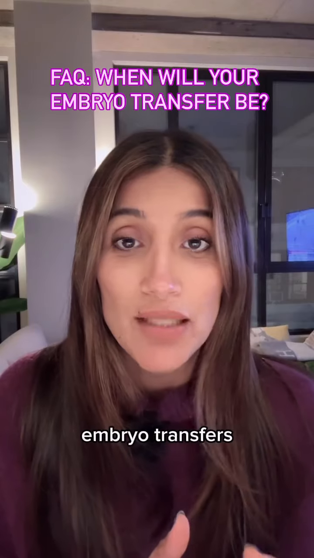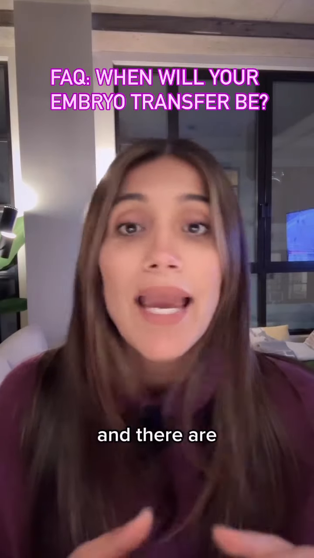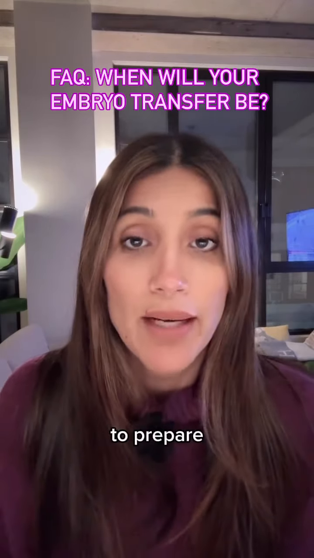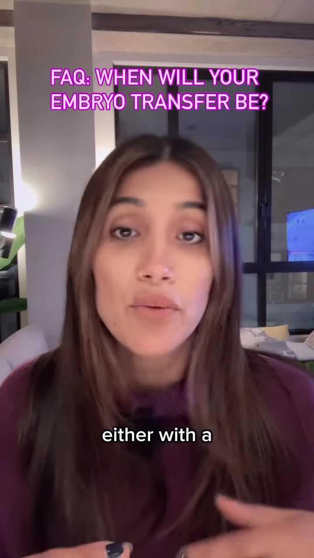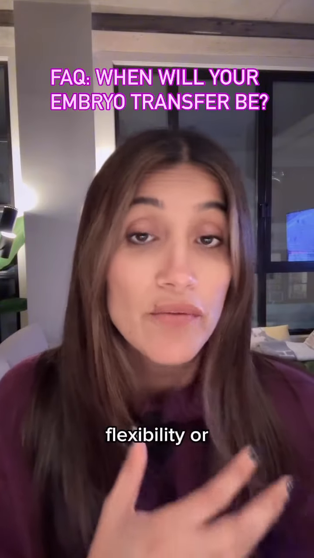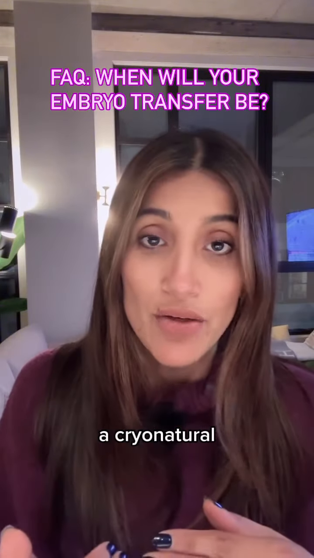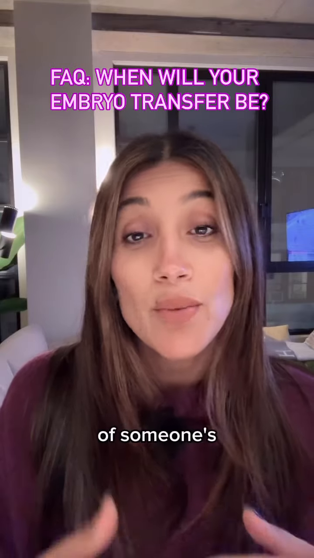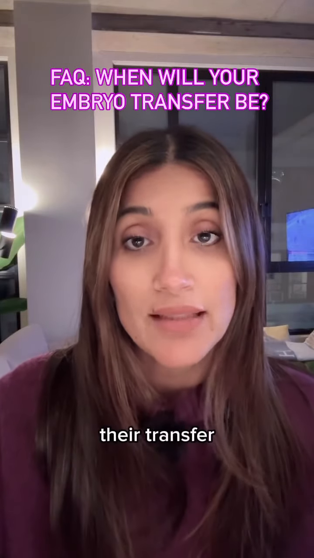When it comes to embryo transfers, it's a little bit more well-defined. And there are two main ways to prepare for a frozen embryo transfer, either with a medicated prep, where you're preventing ovulation and controlling the timeline and you have a bit more flexibility, or something called a cryonatural cycle, where you're harnessing the power of someone's natural ovulation to time their transfer.